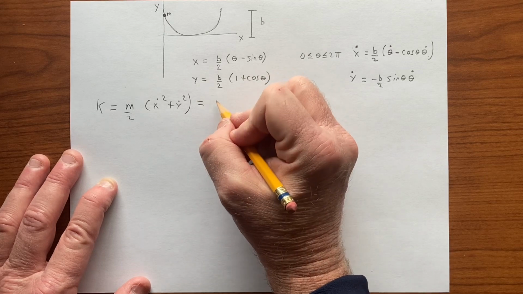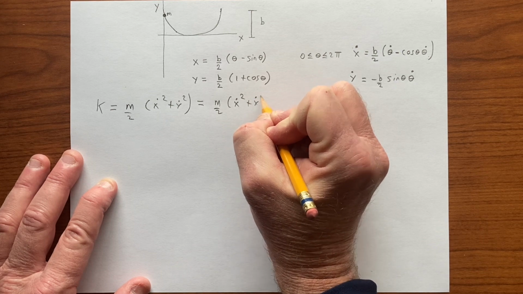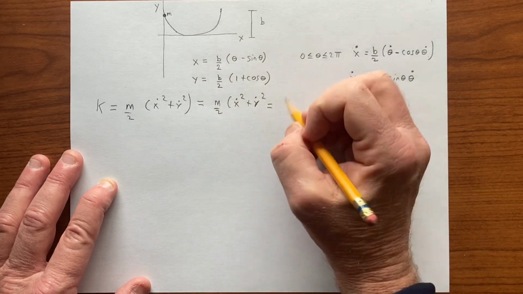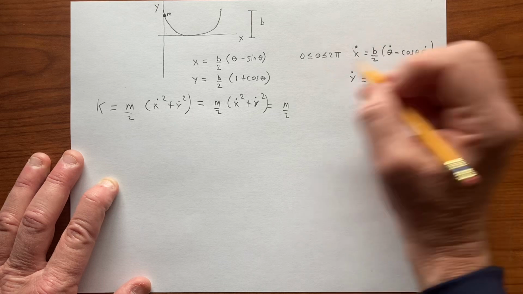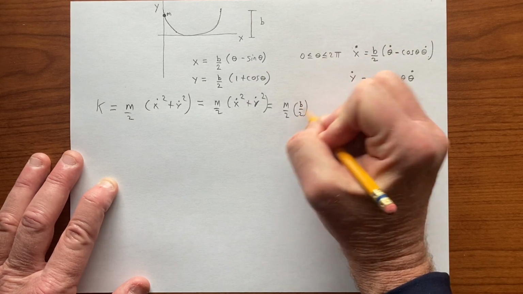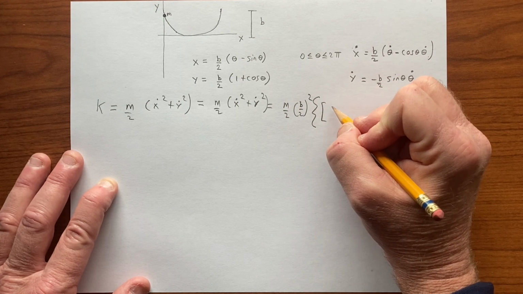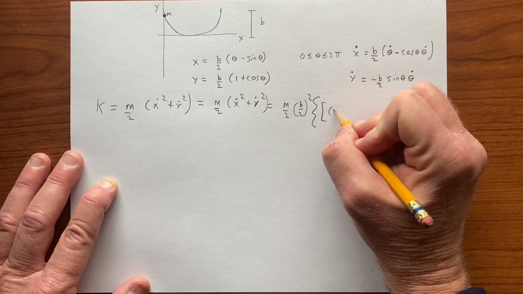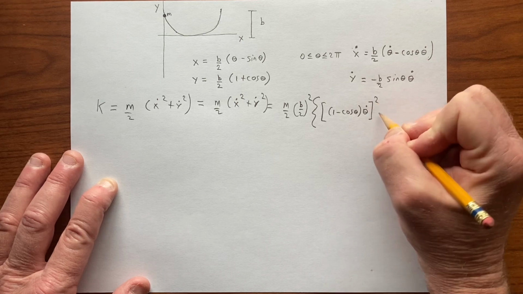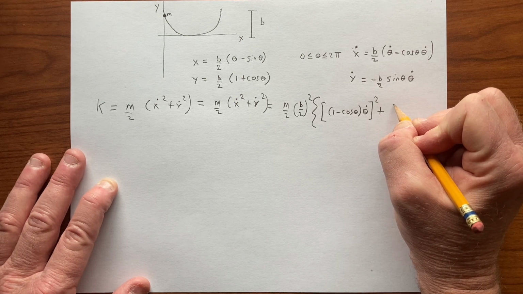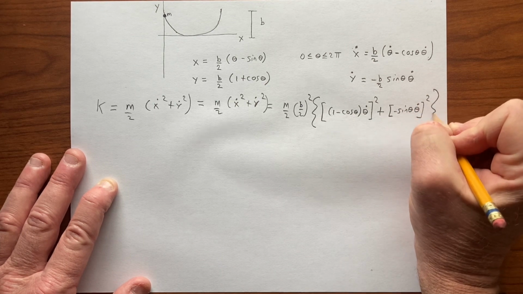So our kinetic energy is m over 2 times x dot squared plus y dot squared, which is m over 2 times b over 2 squared times, pulling the theta dot out, 1 minus cosine theta, theta dot, squared, plus minus sine theta, theta dot, squared.